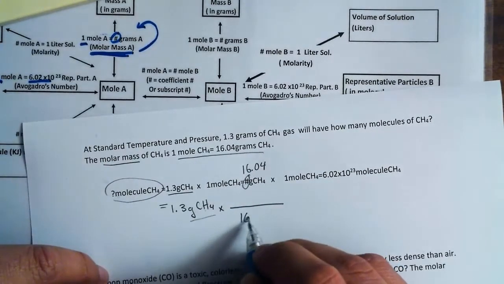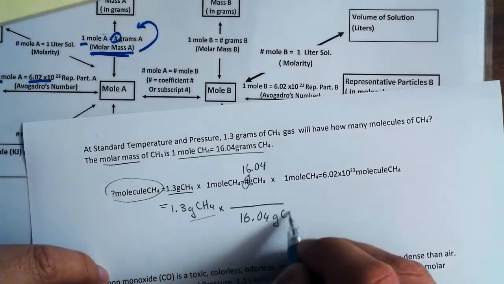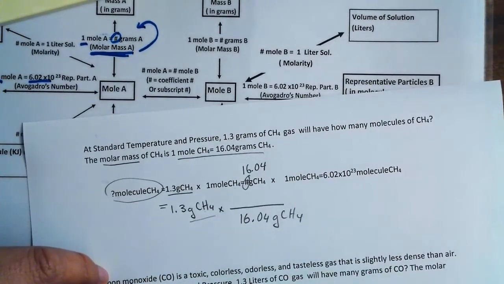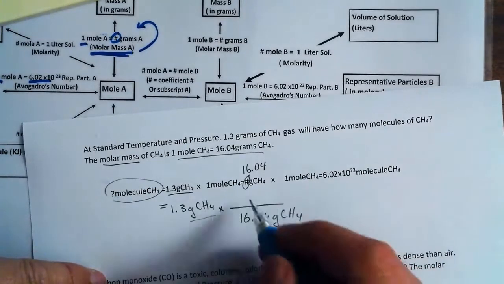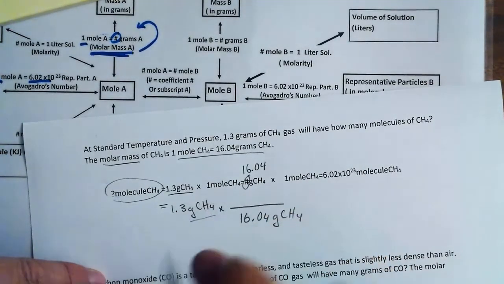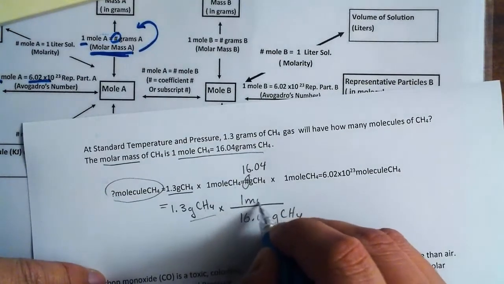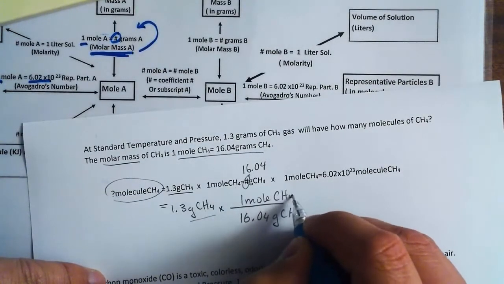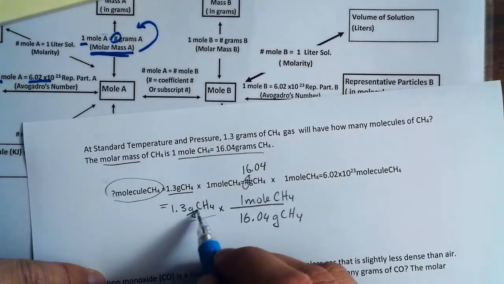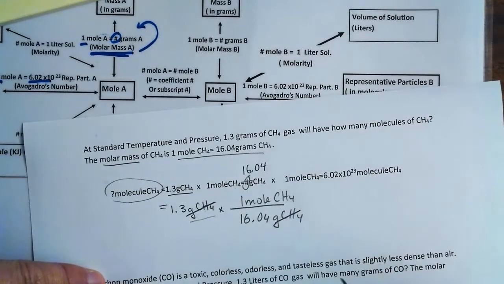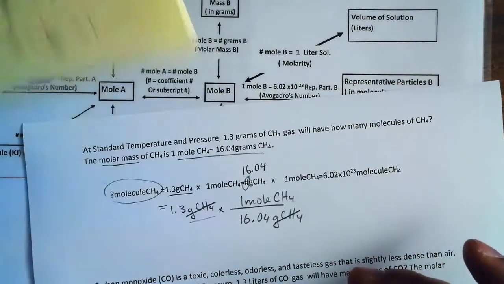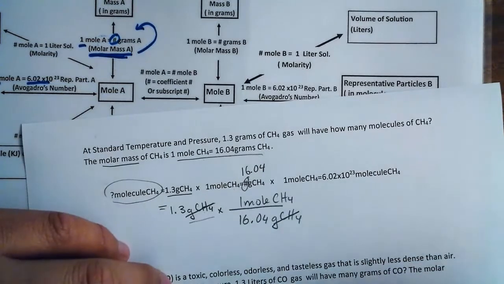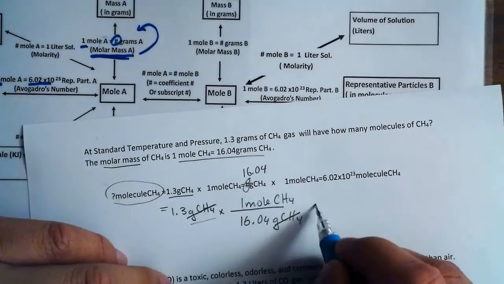Specifically, how many? 16.04 grams of CH4. Again, we are looking at the unit. Left and right does not matter. Because this side is on the bottom, the other side of the conversion factor must be on the top of the fraction. So we have 1 mole of CH4. And notice how grams of CH4 and grams of CH4 cancel out, just like x cancels out with x. Isn't that easy? Now let's move on to the next conversion factor.